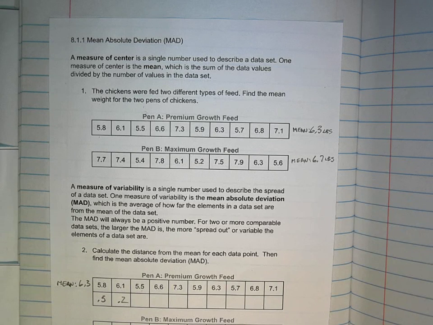And then I'll come back and ask. I'll give you a chance to find them all. So, John, you would subtract the mean, the 6.3, by all of these numbers that it has right here. So just 6.3 minus 5.5.